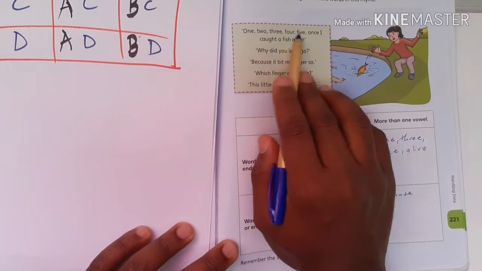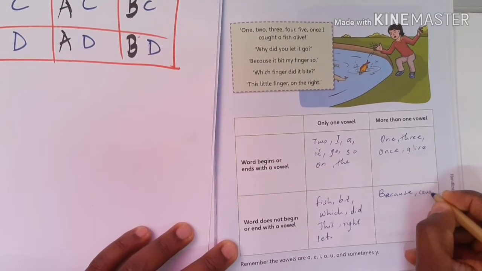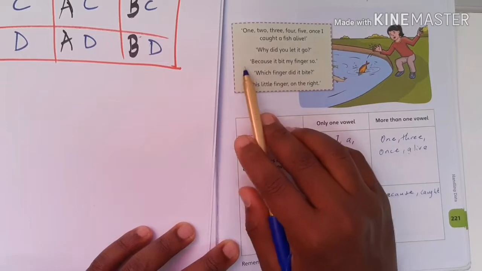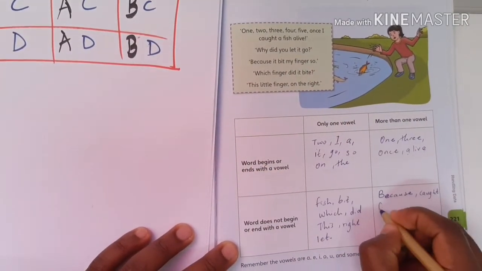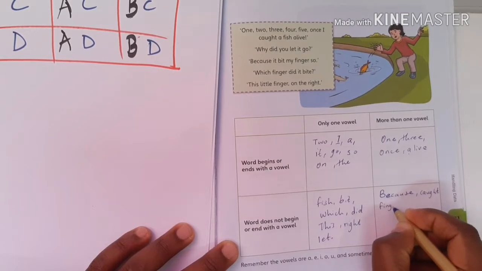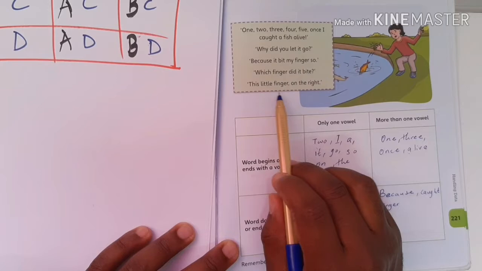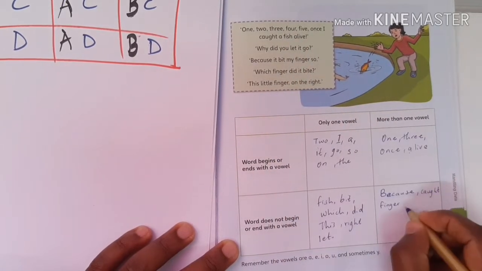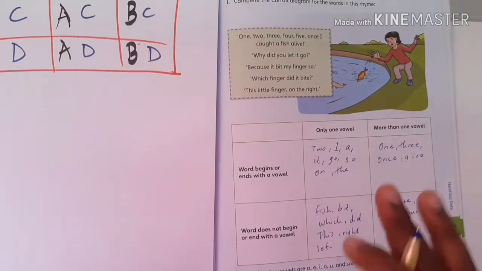Then we can now go back again and look at the other words. We have the word coat. We have the word finger. And you have the word for. So that's how you're supposed to answer those questions.